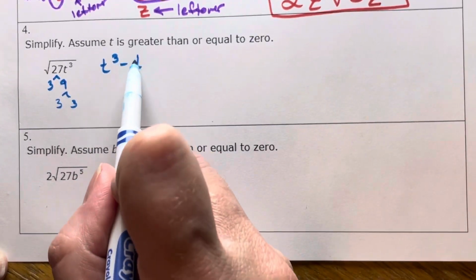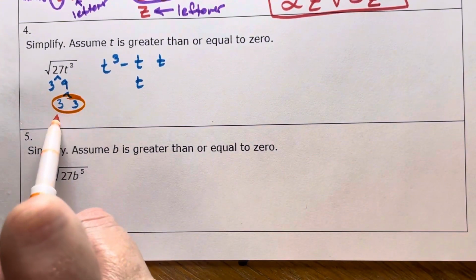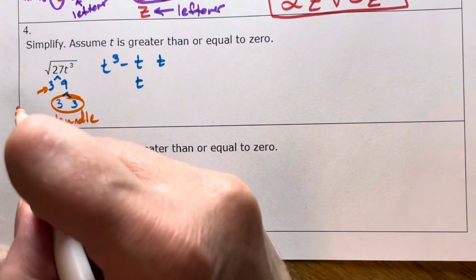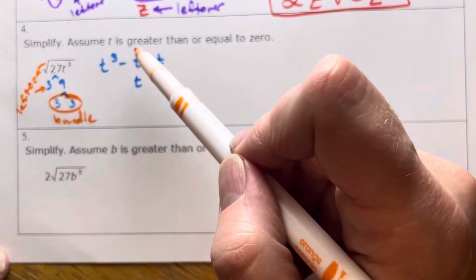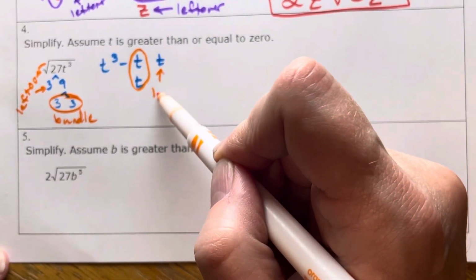T cubed comes from 1, 2, 3 t's. So let's start finding where our bundles are. I have a bundle of 3s, and I have a leftover 3. I have a bundle of t's, and I have a leftover t.